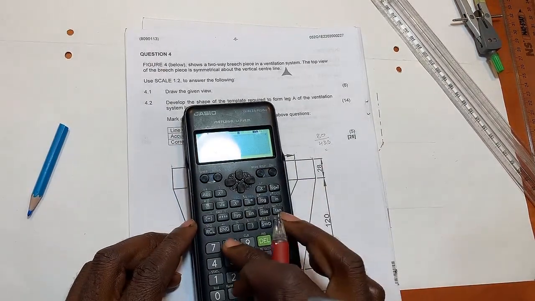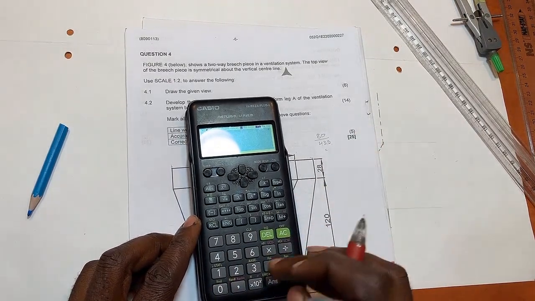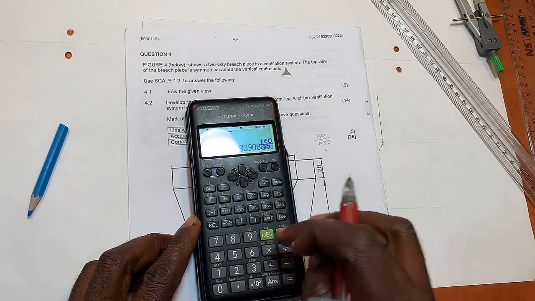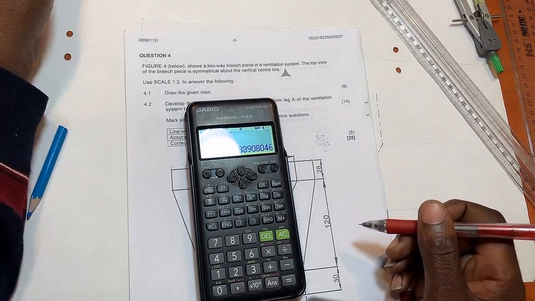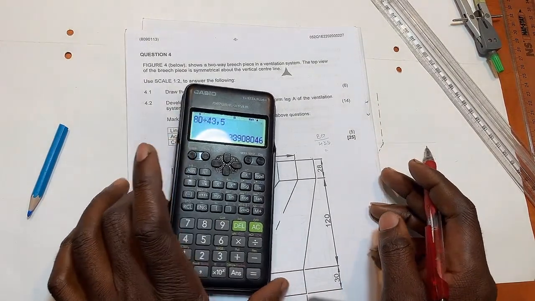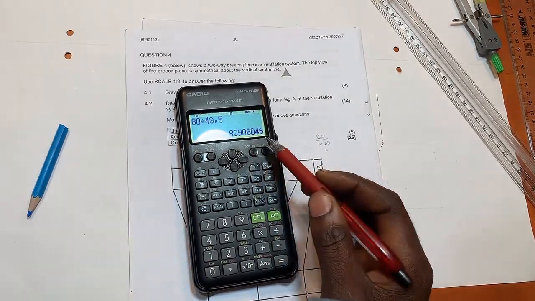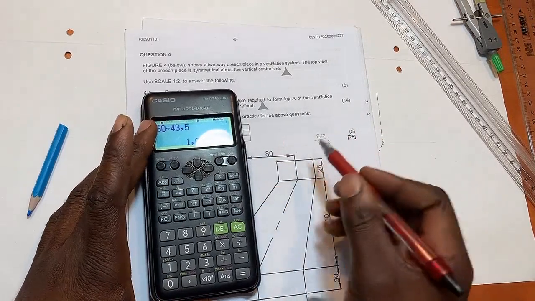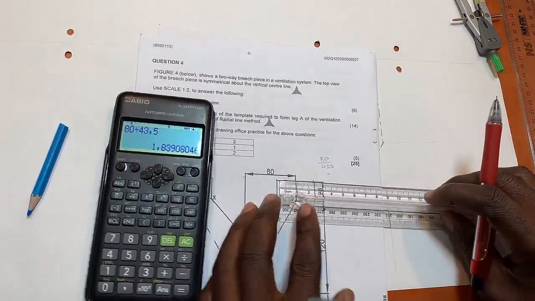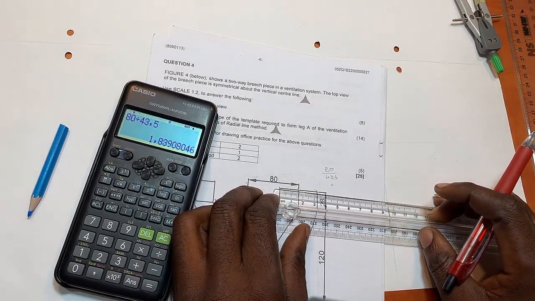So how much am I getting? If I'm saying 80 divided by the true dimension, which is 43.5, I'm getting 1.83908. You understand? Then I'm going to multiply by the dimension that I'm looking for, from here till here. Then you come back and record it.